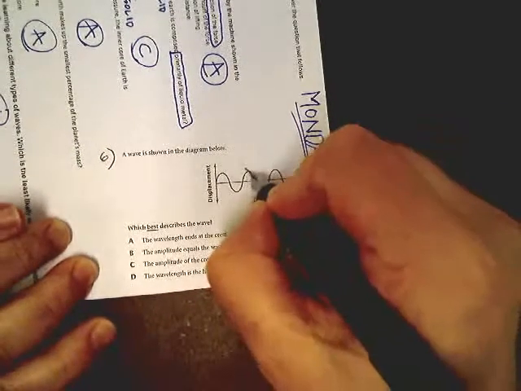All right, so if you rotate it this way, number 6, a wave is shown in the diagram below, which best describes this wave. The wavelength ends at the crest. The amplitude equals the wavelength. The amplitude of the crest equals the amplitude of the trough. The wavelength is the height of the crest plus the height of the trough. There's a ton of vocab in here. A ton. You need to know the difference between wavelength, which is crest to crest, or trough to trough.